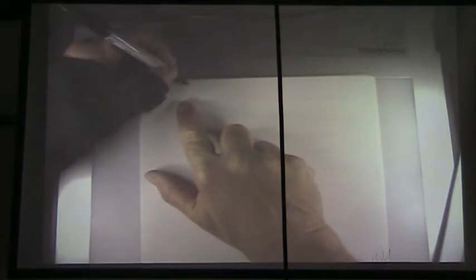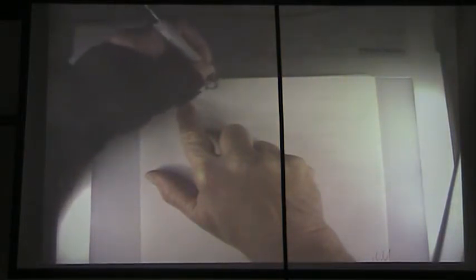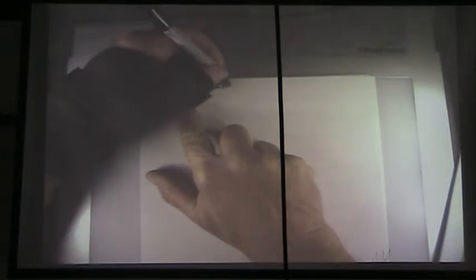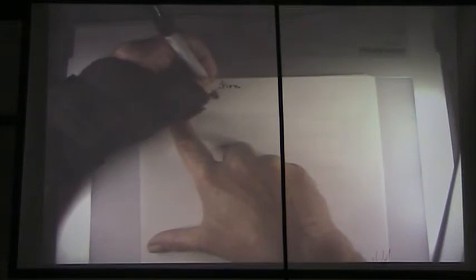This problem is from our book, the 5th edition of the book that we're using for this class. This is problem 8-2A.